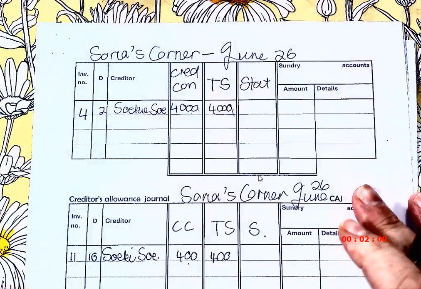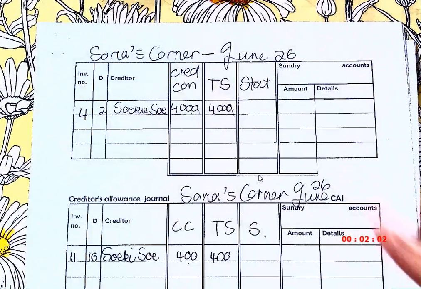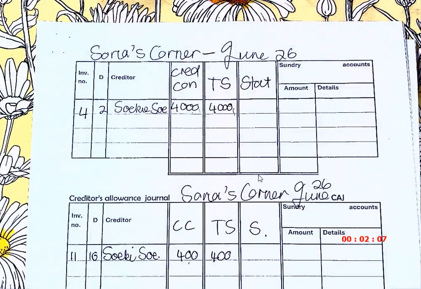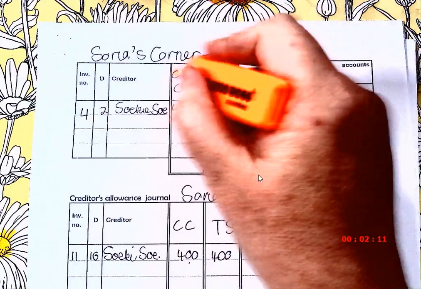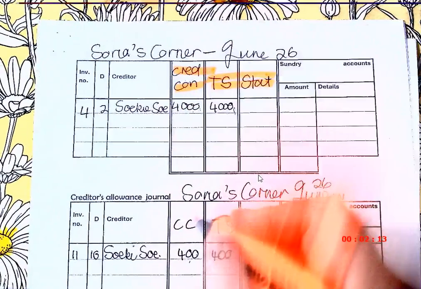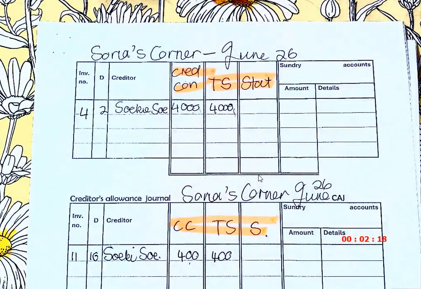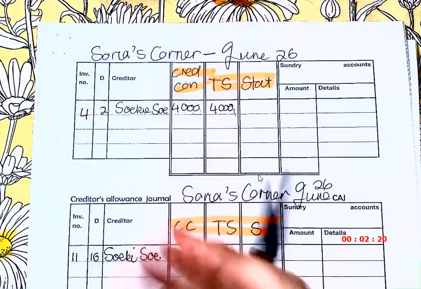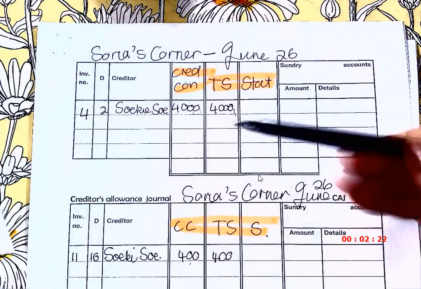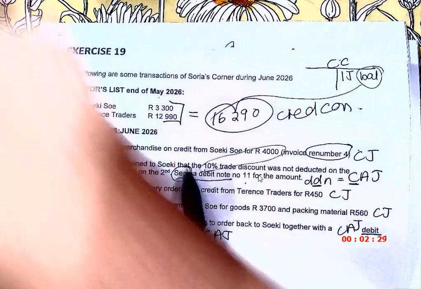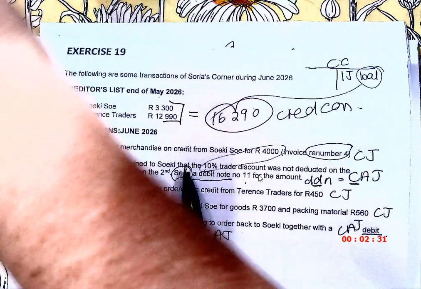So let's go do this. I've already done the first one. So I see there it's Suria's corner. What I want you to see is that the headings are exactly the same. Creditors, trading stock. Creditors, trading stock, stationery. Exactly the same. So now, number 1, we bought merchandise from Suki. But now if you look at number 2, we complain because they were supposed to give me.